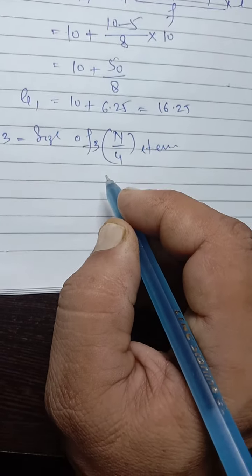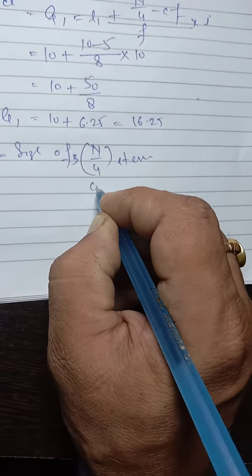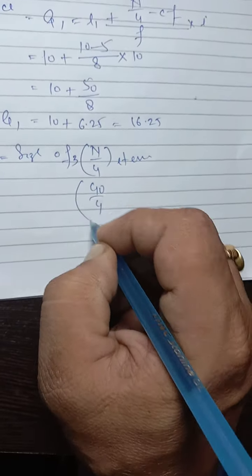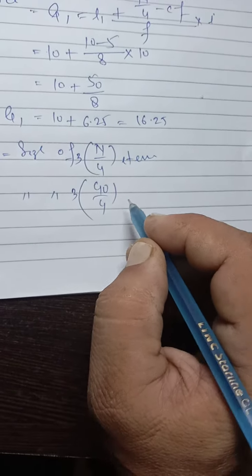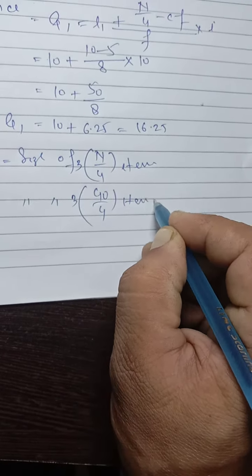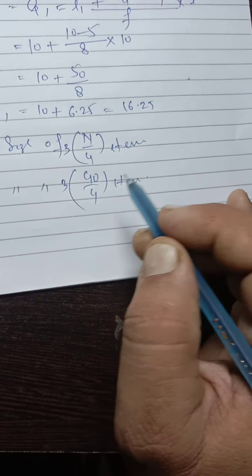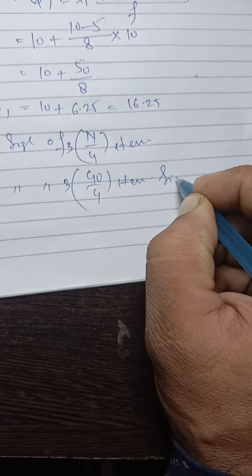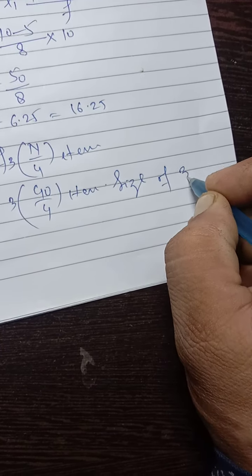Now, what do we have to put here? That 3 into 40 upon 4. Size of 3 into 40 upon 4th item. So we have already found 10. So 3 tens are 30. So size of 30th item.